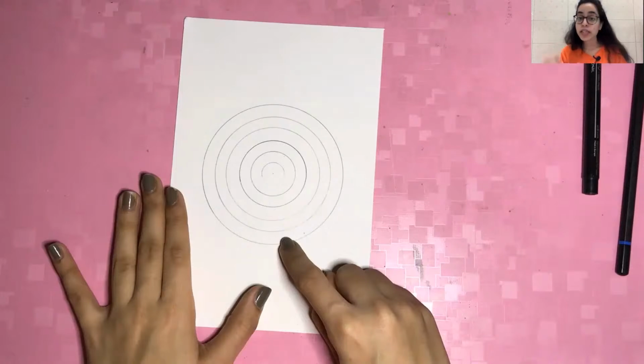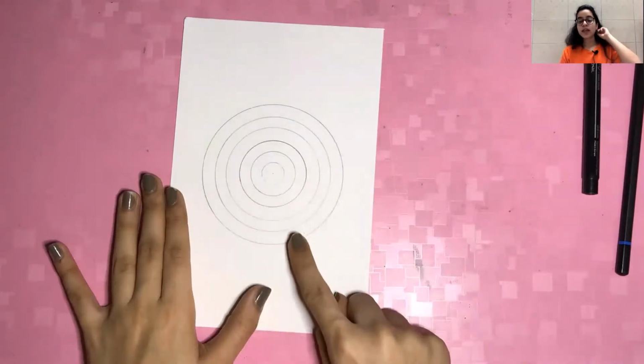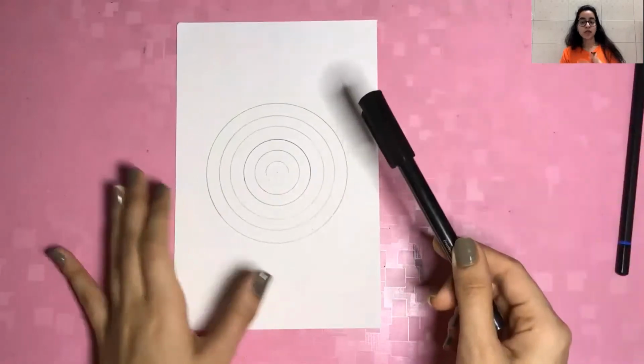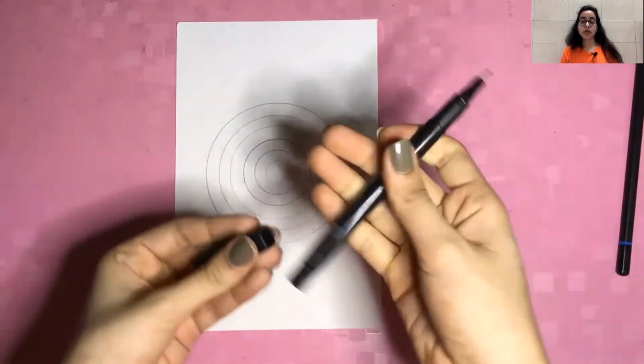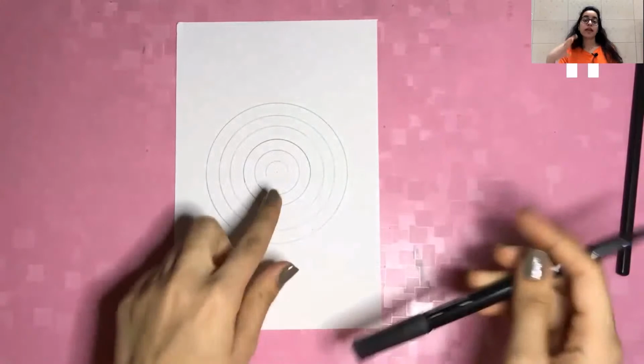This is going to be a really fun process, so absolutely nothing to worry about. Just time to relax and enjoy the therapeutic benefits of the mandala art form. Once you're done with this, grab your sketch pens, black gel pens, black ball pens, or any colored sketch pens or colored pens that you're using for drawing, and just follow the same technique that I'm using.